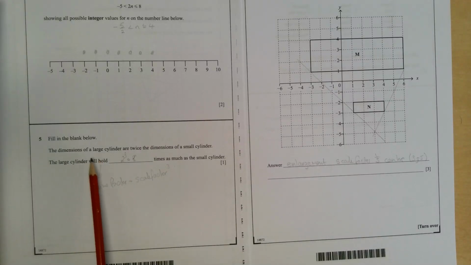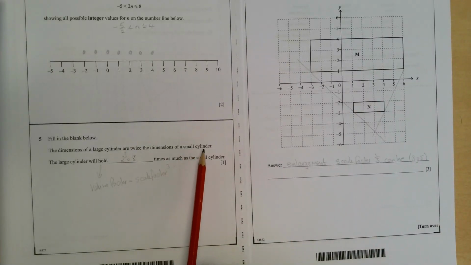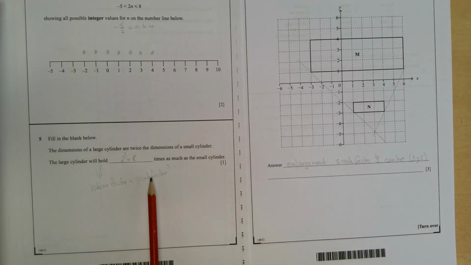Fill in the blank. The dimensions of a large cylinder are twice the dimensions of the small cylinder. Okay, so the scale factor is 2. So my volume factor will be 2 cubed, 8. So the large cylinder will hold 8 times as much as the small cylinder.